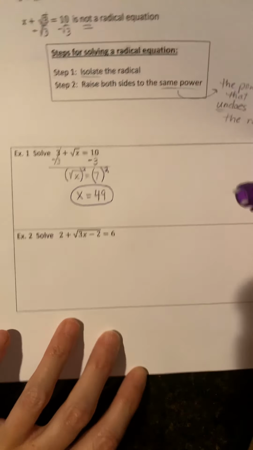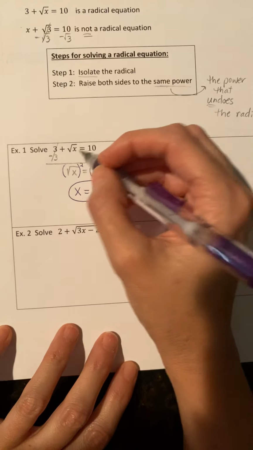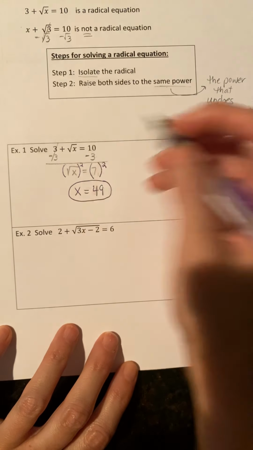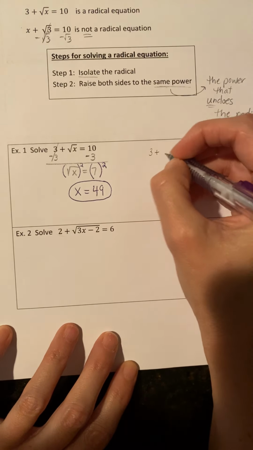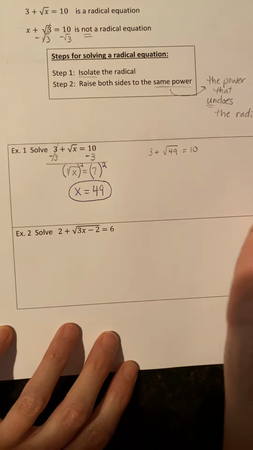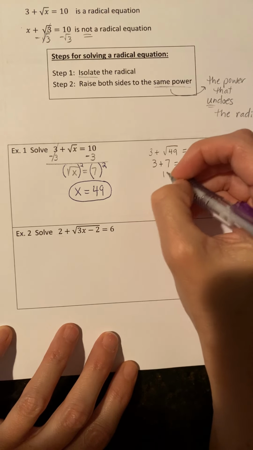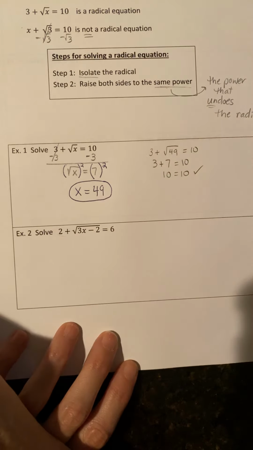Now, let's say you're taking a test or something. If you want to know that you're right, you can check it. You can plug 49 in right there. So 3 plus radical 49 equals 10. Well, square root of 49 is 7. 3 plus 7 equals 10, and that is true. 10 equals 10. So that's just a way to check it.